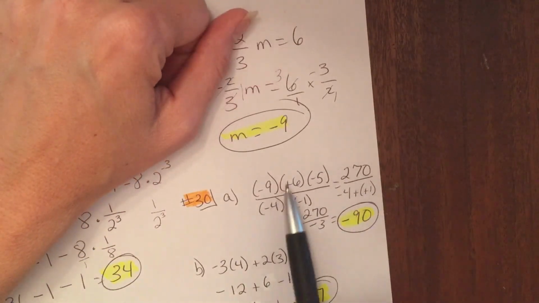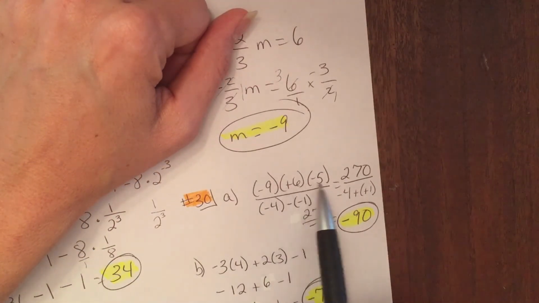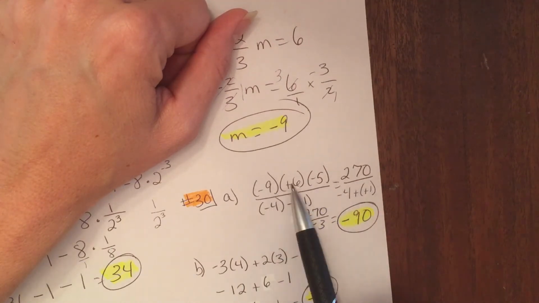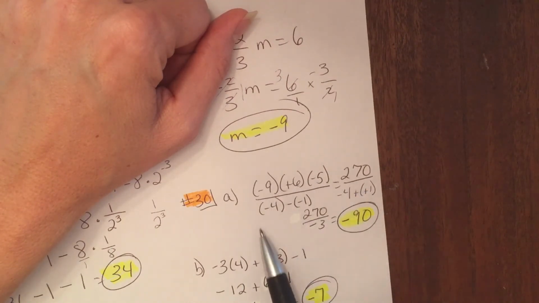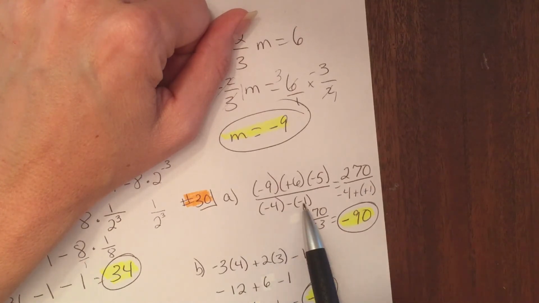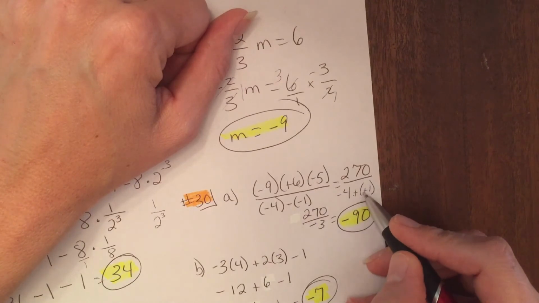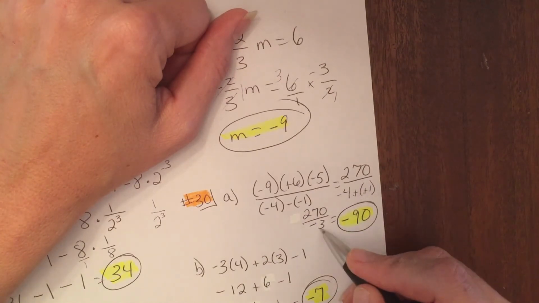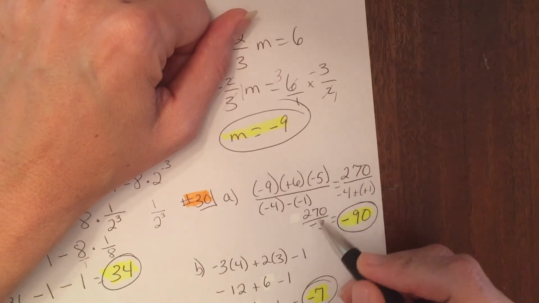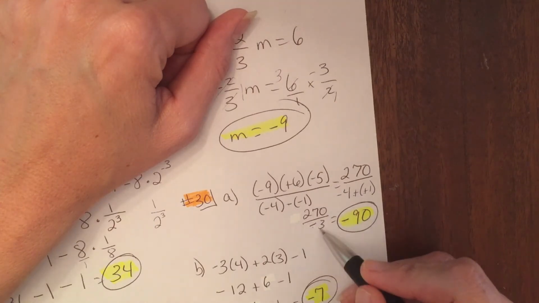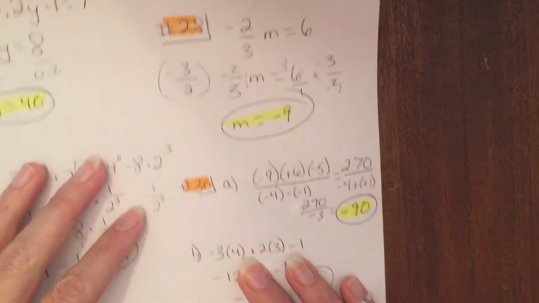Okay. Negative 9 times positive 6 times negative 5 gives me 270. Negative times negative is positive on top. Negative 4 minus a negative 1. Instead of subtracting here, we're going to add the opposite. Negative 4 plus 1 is negative 3. 270 to divide by negative 3 gives me a negative 90. Positive divided by negative is negative.